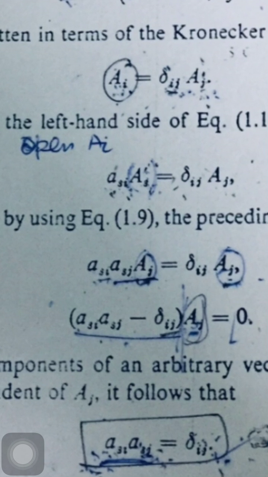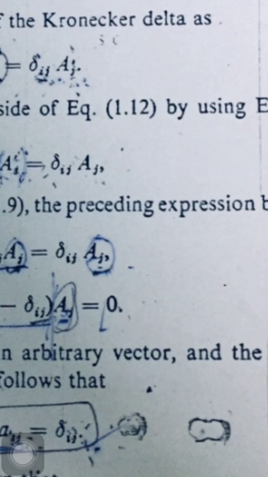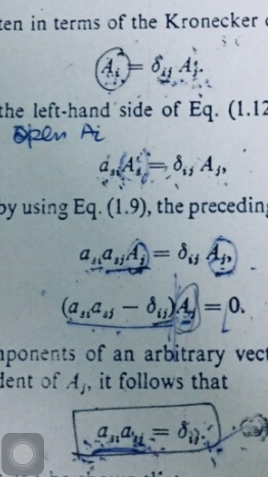So now both the values of a_i are in the same axis, either in prime or in unprime. So we may take all of these on one side, and taking a_j common, we get a_si a_sj minus delta_ij a_j equals 0.